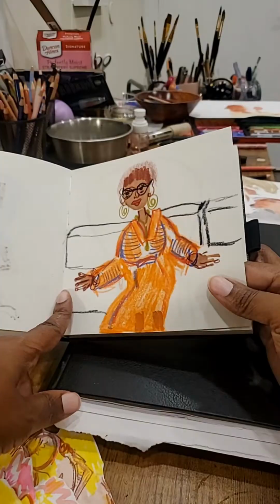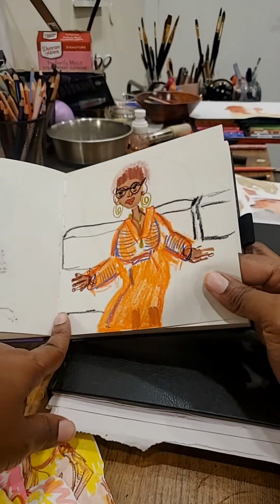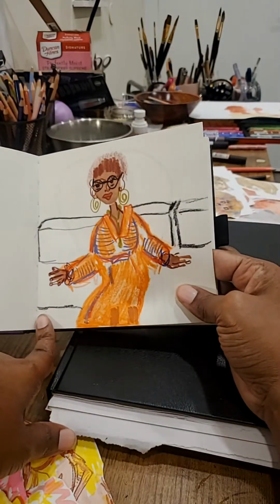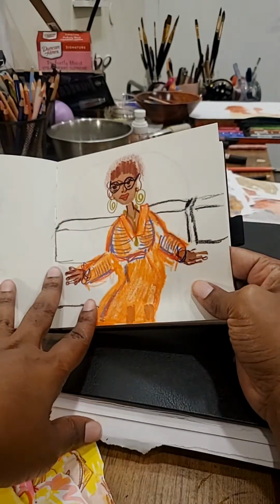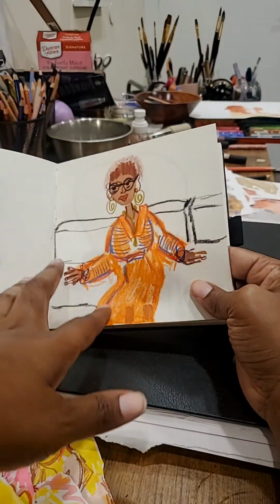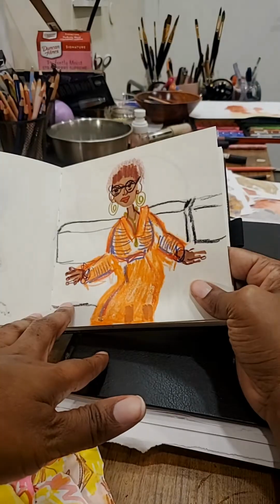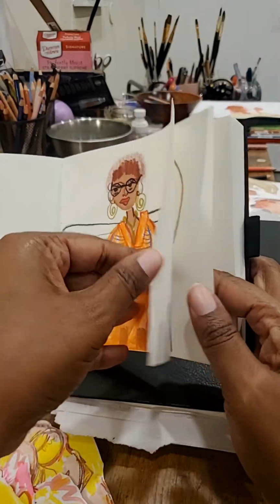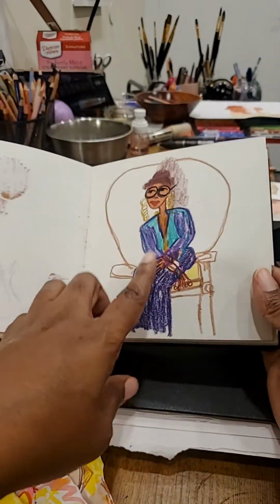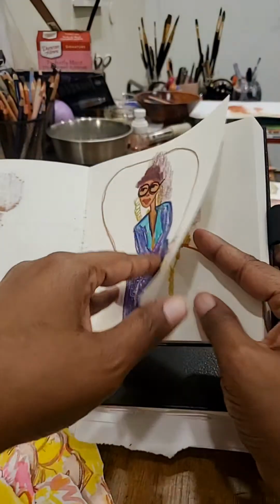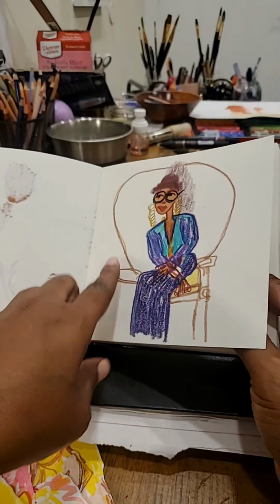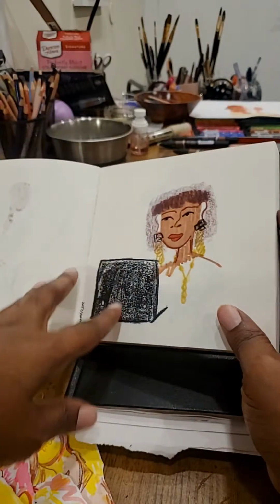Oh, I could include this one too. This one has just a quick sketch, really an impression or an expression of a couch, right? And then this one is a chair, one of those old school chairs.